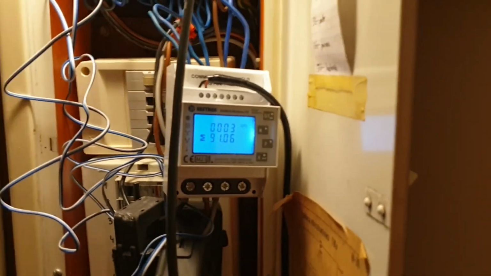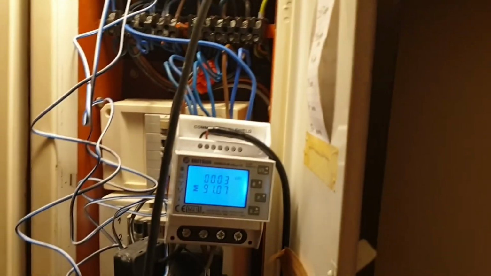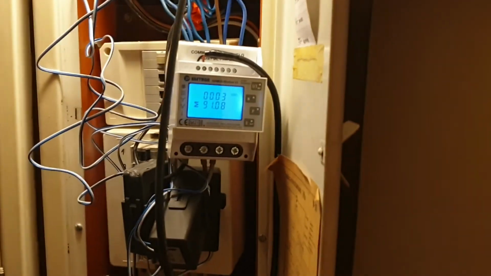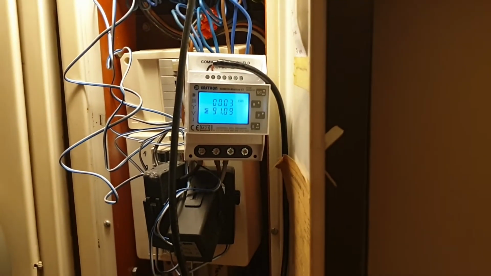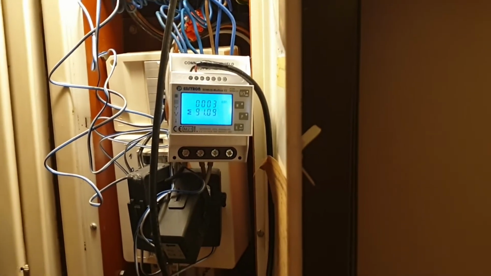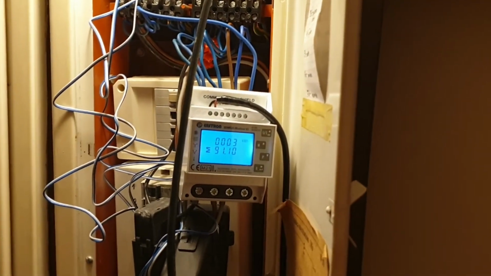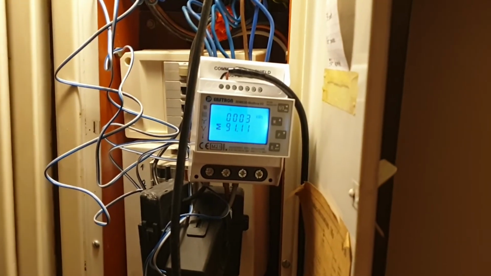So in the second scenario, I first connected just 3 L wires, but of course I hadn't been able to read the voltages between each phase and the N wire that way. I've only been able to read the voltages between L1, L2, L2, L3, L3, L1.